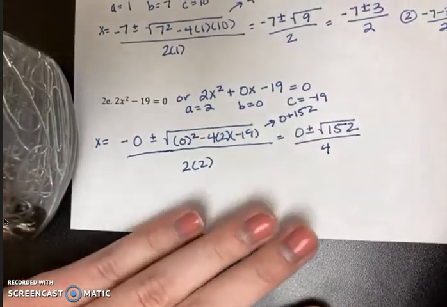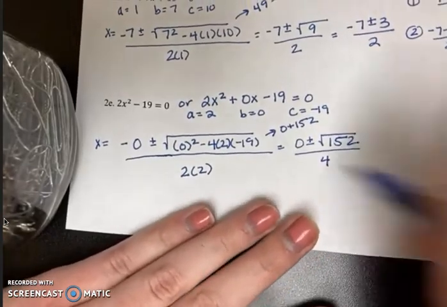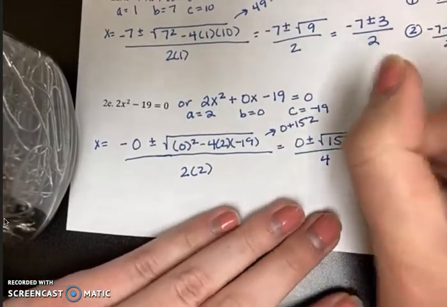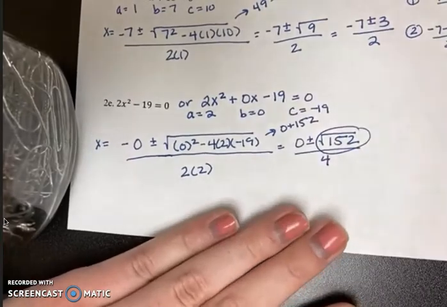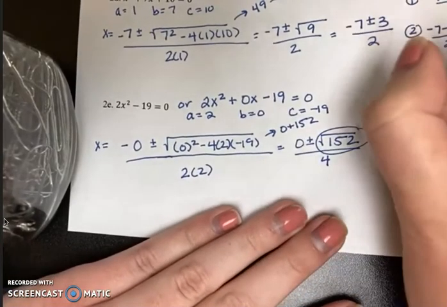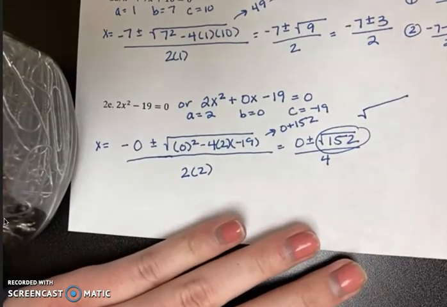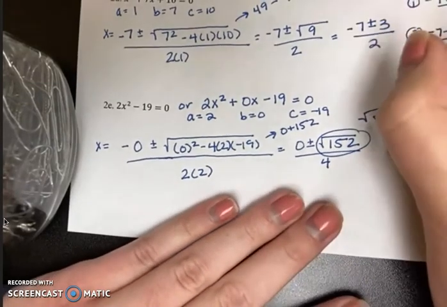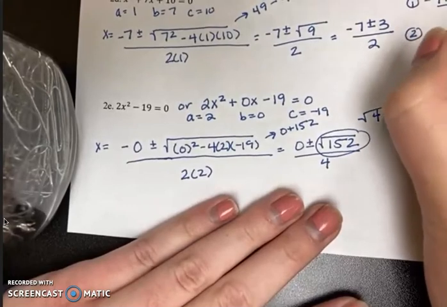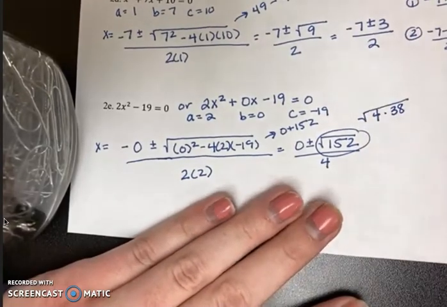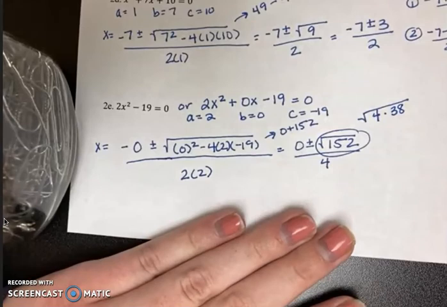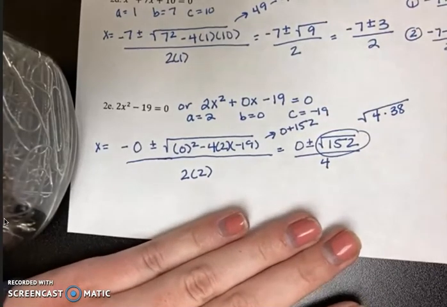Now we need to begin the process of simplifying since we've plugged everything in. I can simplify this radical here by rewriting it as, let's see, 152 is divisible by 4. That'd be 4 times 38. Using product property, we can split this up.